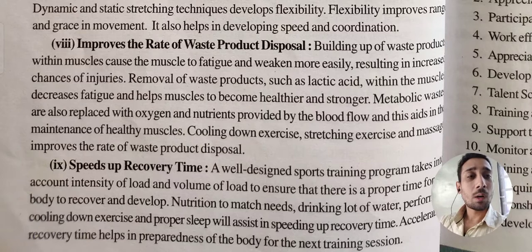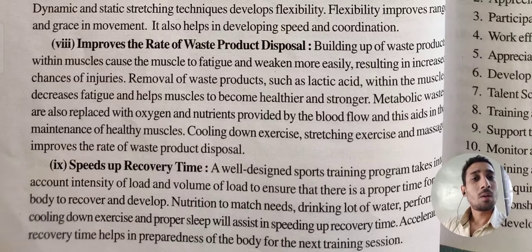If I am doing a lot of workout and not getting enough oxygen, what happens is our muscles will start to release lactic acid, and that lactic acid will increase our fatigue, and so our muscles will become weak and we will get some kinds of injuries also. Our muscles will shrink, means kam ho jana, that will be shrink, okay. Thereafter, that muscle will also help us to become healthier and stronger too. But how do we remove the waste product? By cooling down exercise, by stretching exercise, or by massaging our body, okay.